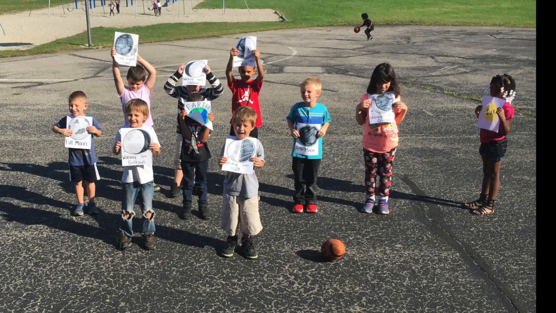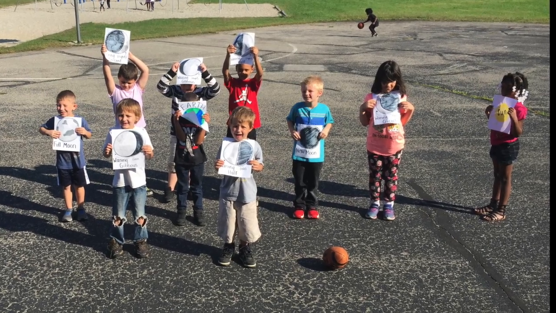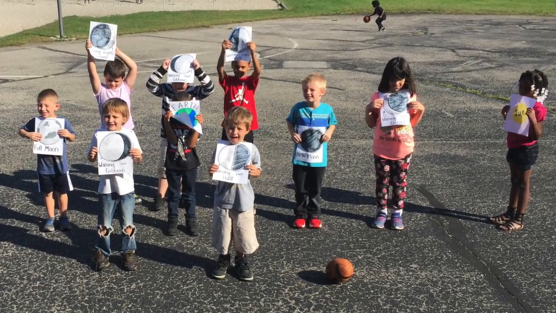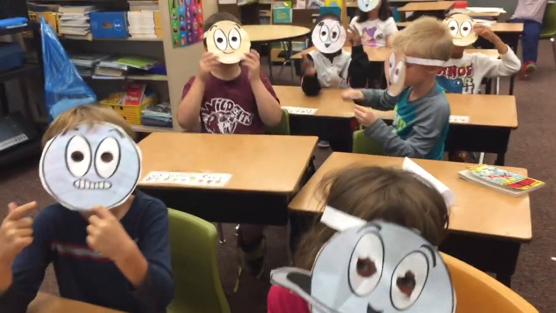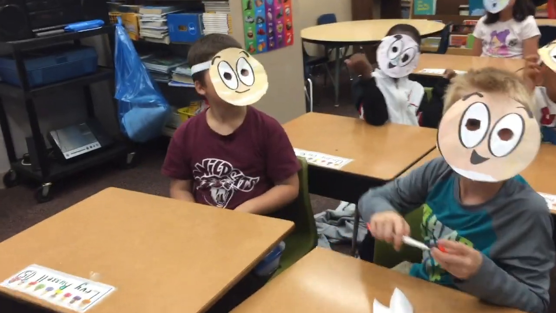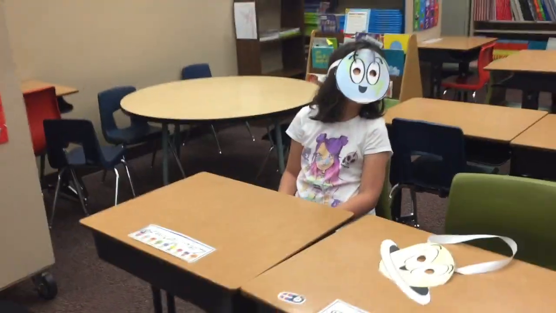InTASC Standard 6 is all about assessments, and I wanted to make sure that when I was assessing my students in my classroom that I used multiple forms. It's important that you do this because not every single student you have learns the same, so it means that they won't always test the same. And students need to be able to show what they know in more ways than one.